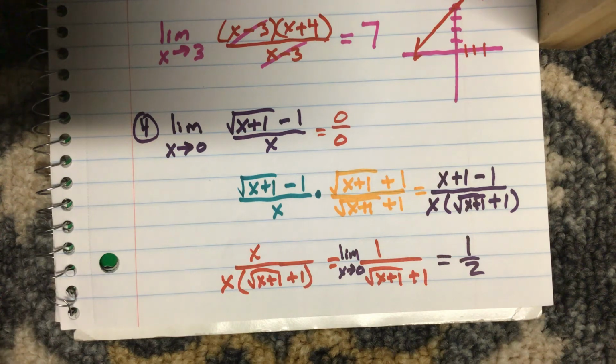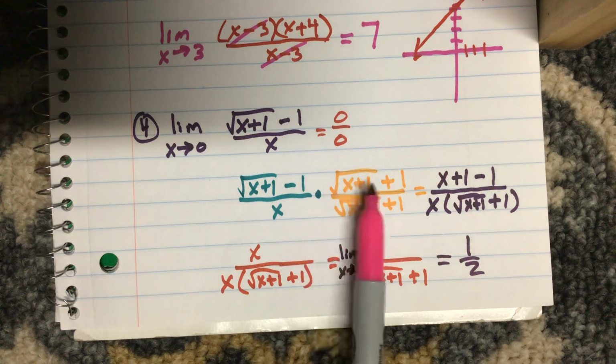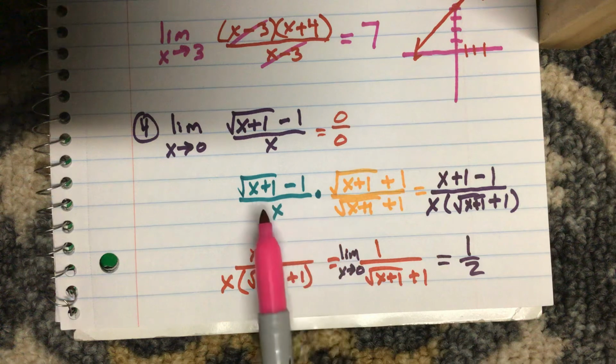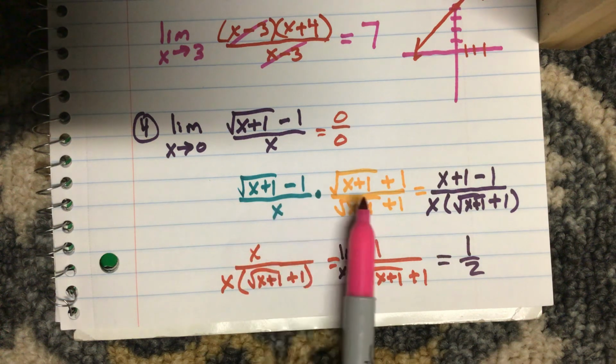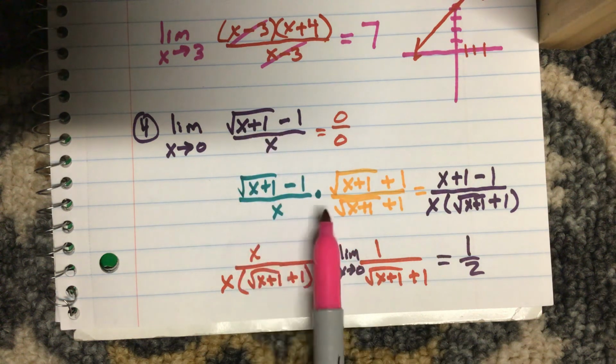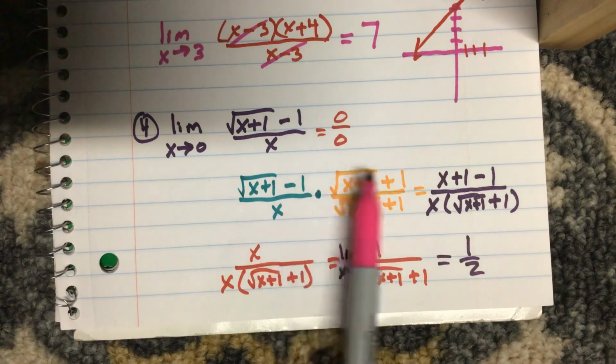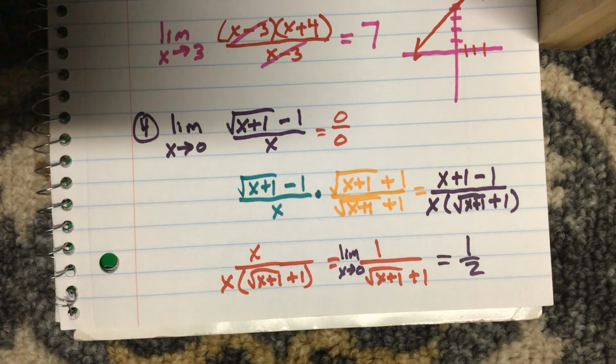So that's called rationalizing. Again, in this case, I rationalized the numerator. Sometimes you need to rationalize the denominator. If this were upside down, we would have done it from the perspective of the denominator. But either way, that's called rationalizing.